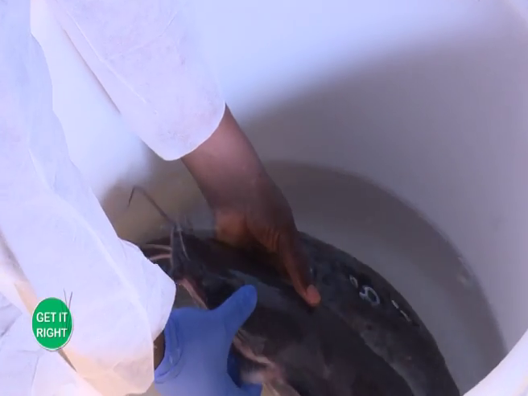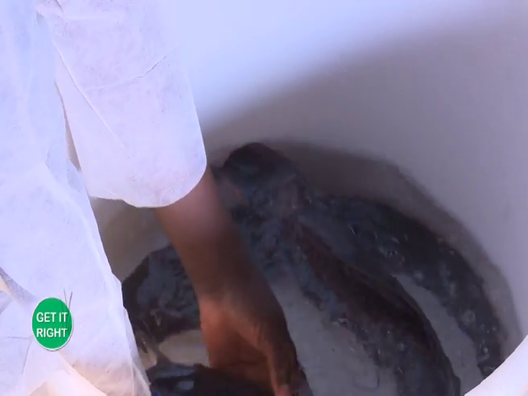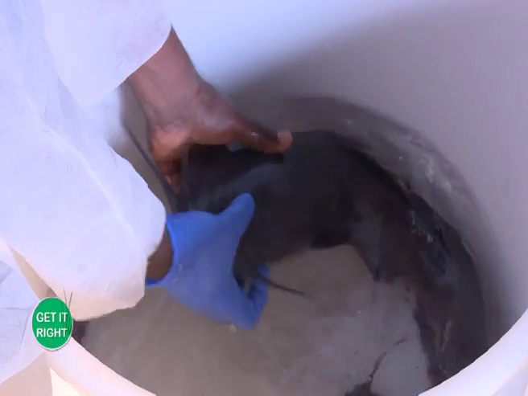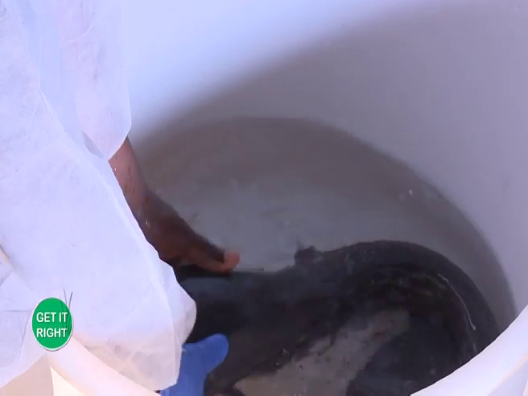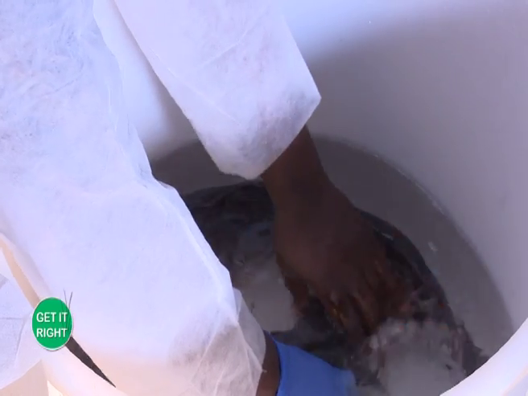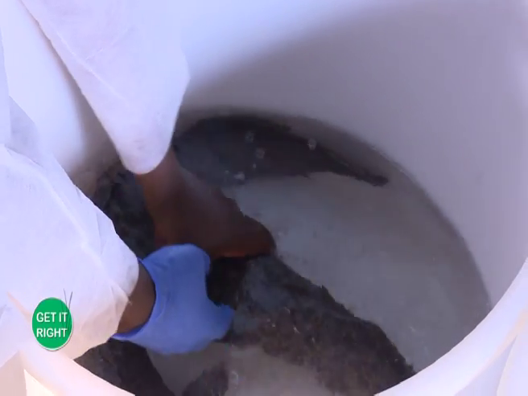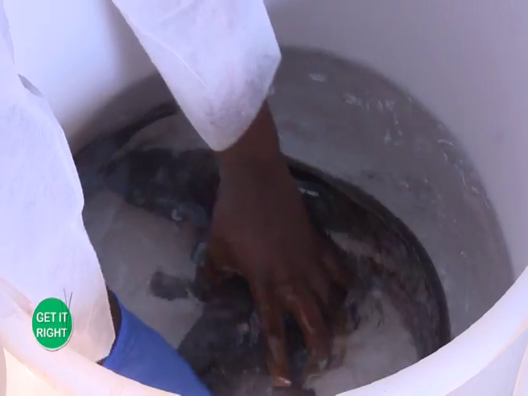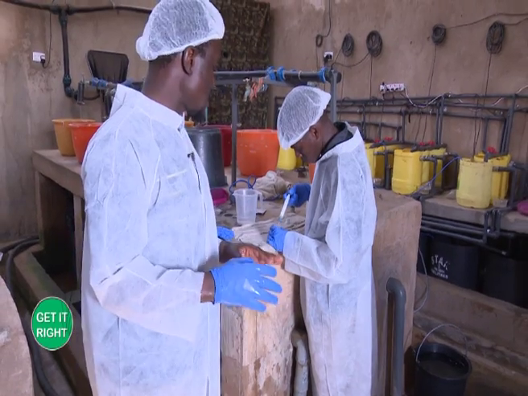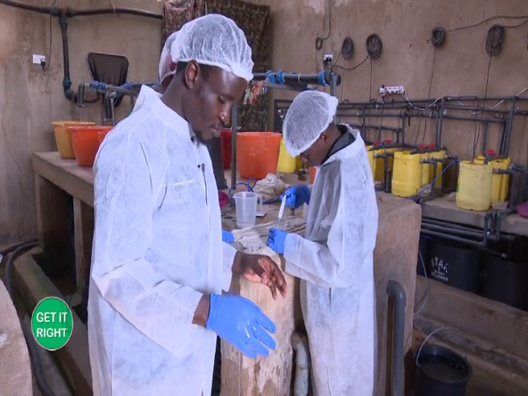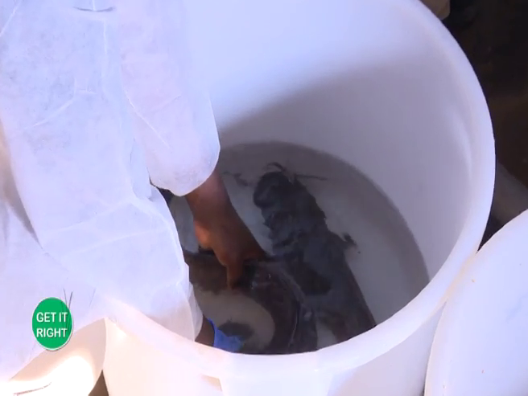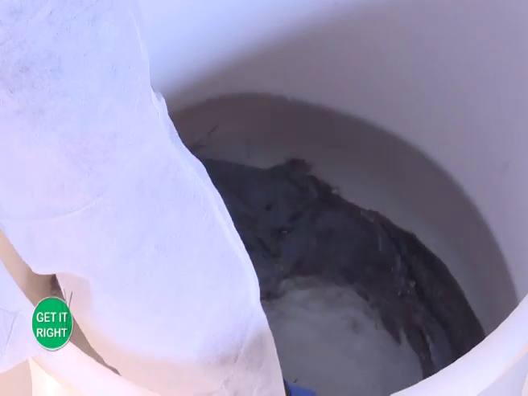So what you can do is open the gills so that the solution can go through, because they breathe through the gills. And that's the only entry where the anesthesia goes into the bloodstream. So you just keep on opening the gills to allow the solution to go into the bloodstream. When it's unconscious, it shows no signs of movement at all. And if you bend the tail and it touches the head without resistance, that means the fish is unconscious.